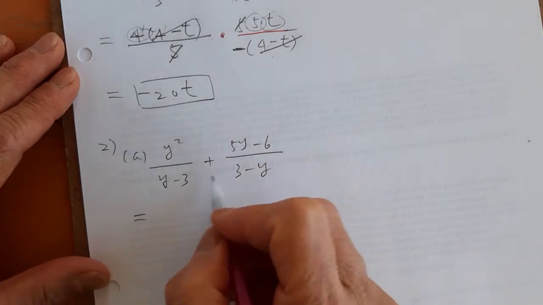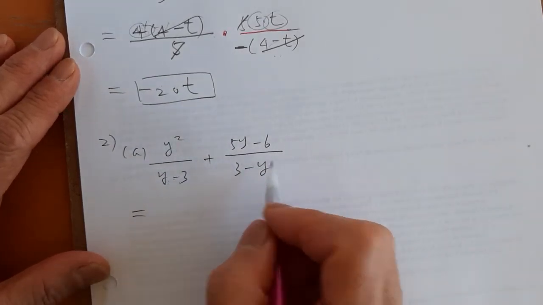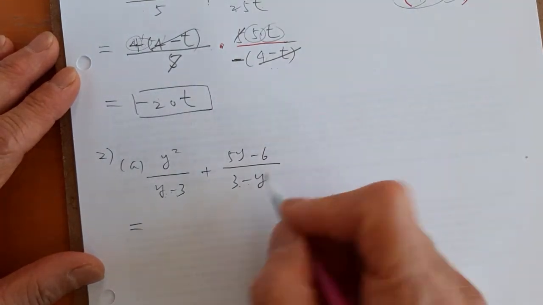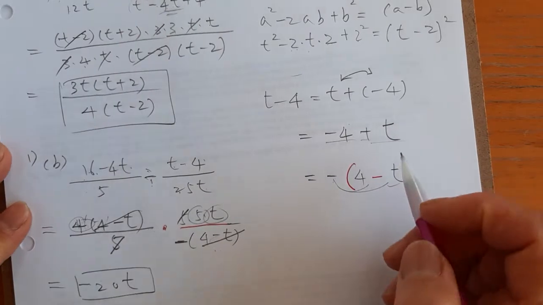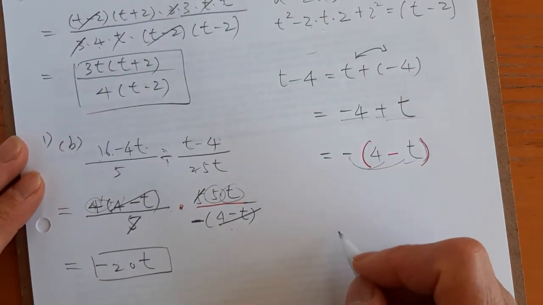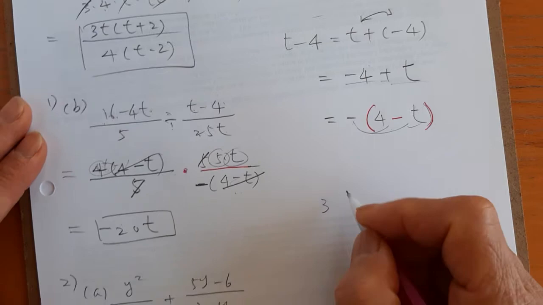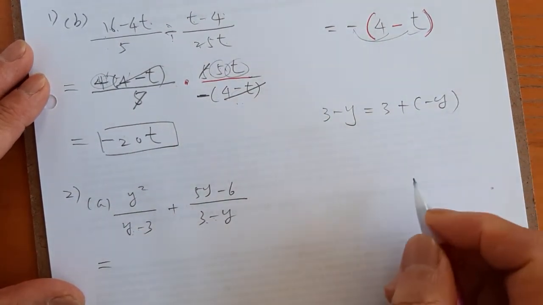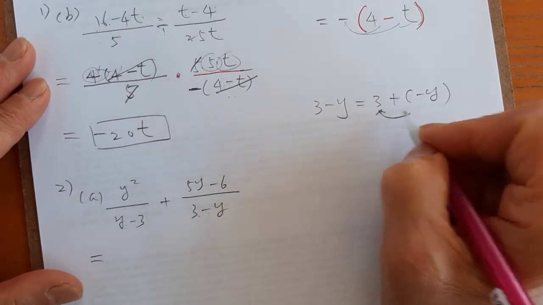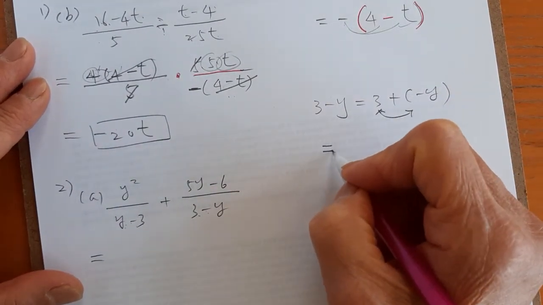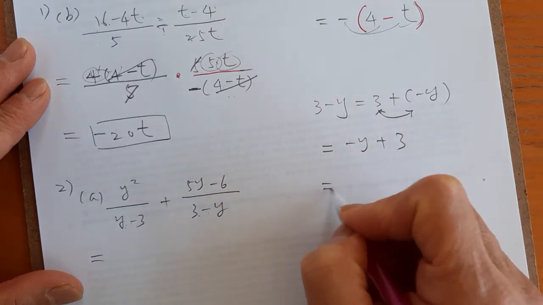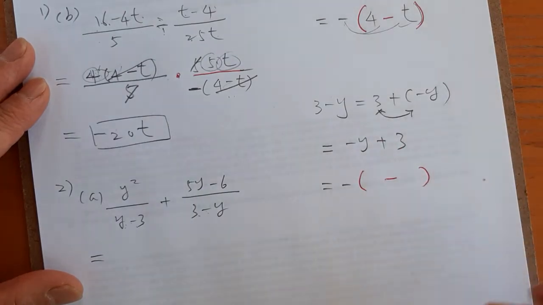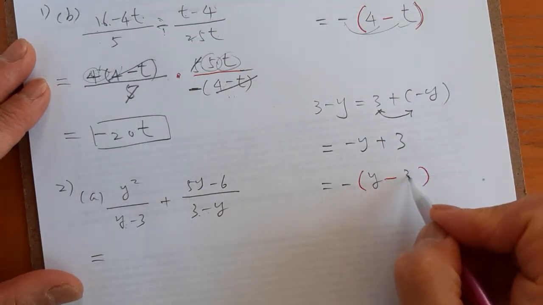First of all, because y minus 3 and 3 minus y are different, we have to get the same denominator. 3 minus y is 3 plus negative y, then by the commutative property we get negative y plus 3, then insert the parentheses and the plus changes to minus, and you get negative (y minus 3).